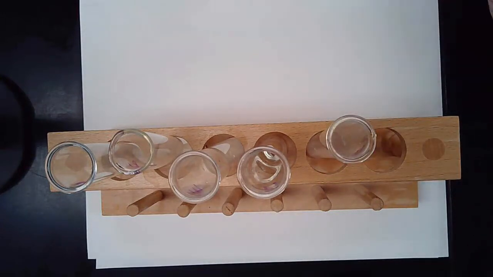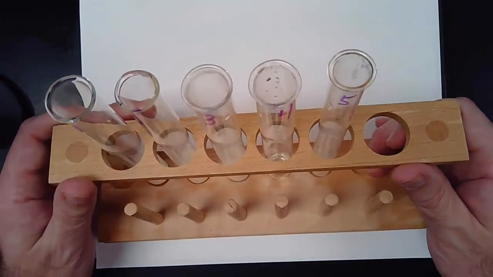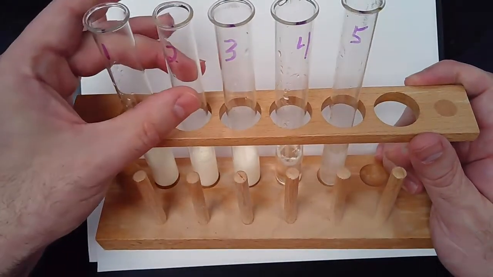All right, so let's review. Let's take a look at our test tubes. And I will try not to knock over the milk again. Not that that happened first, but yeah, I'm just saying.